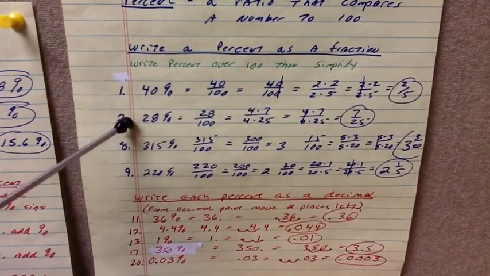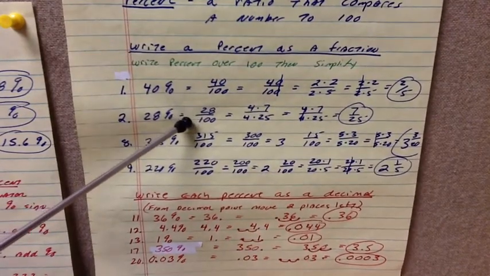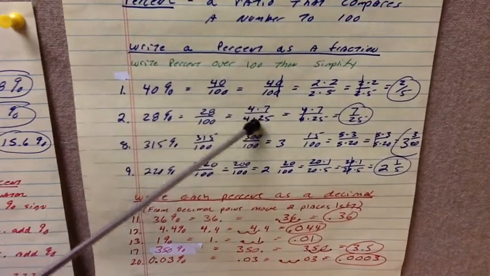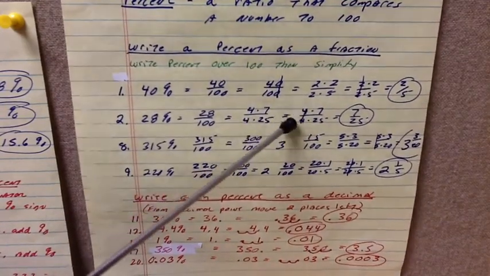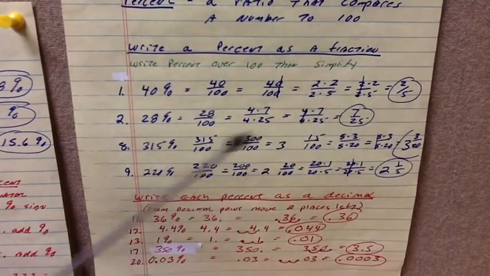Number 2 from your assignment says I have 28%. So again, I write it as 28 over 100. Then I simplify. I take the 4 times 7, 4 times 25. They cancel out. I end up with 7 25ths for my final answer.